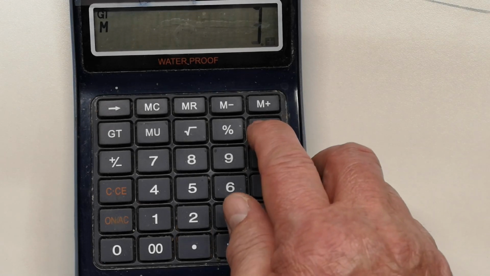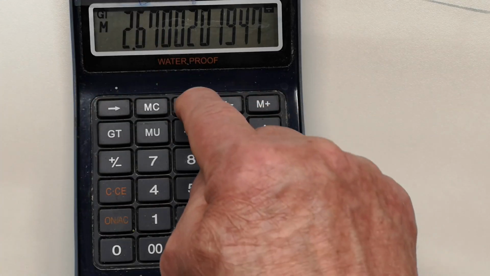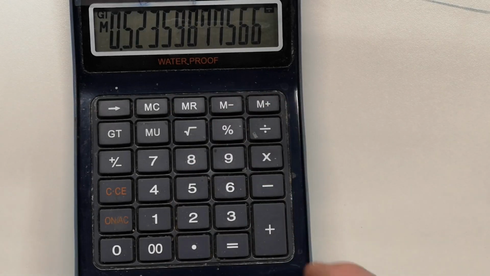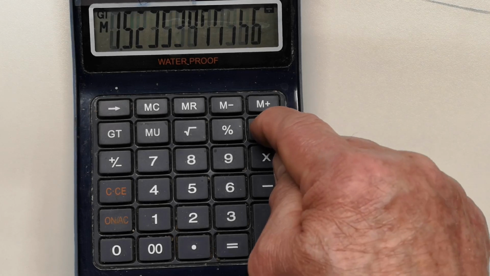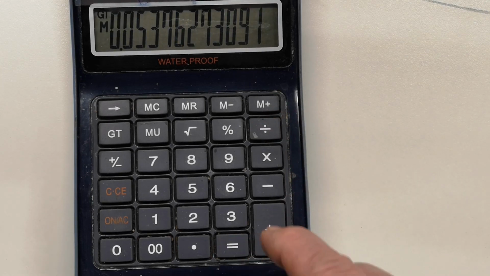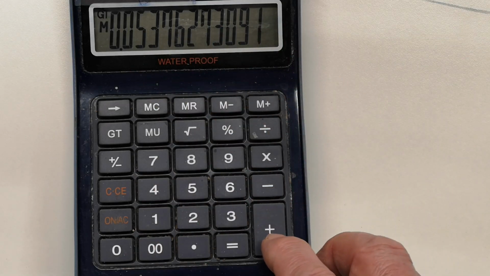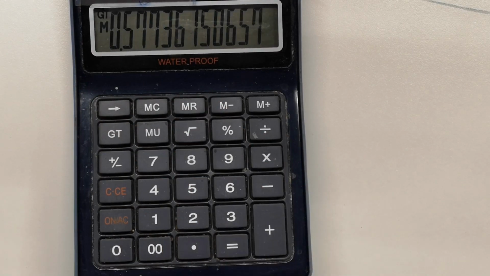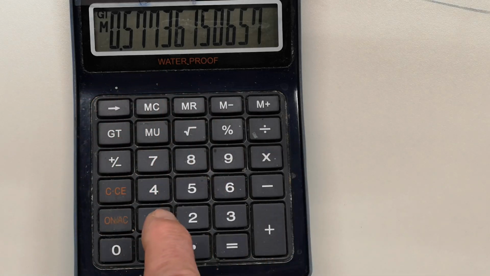After that, you divide by the memory MR key, to divide the x 3 times. 1, 2, 3. That's for x cubed. But then you flip the formula back by pressing divide equal. And you get that right side up formula. And then you add back the x, which is in the MR. So this 0.5736 is the equivalent of tangent 30 degrees.